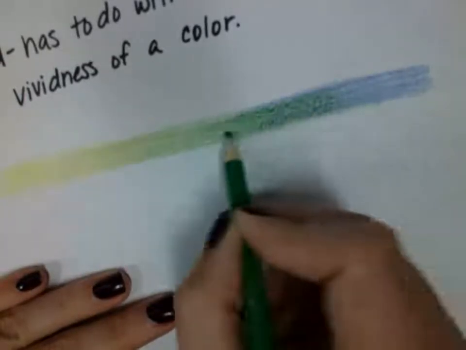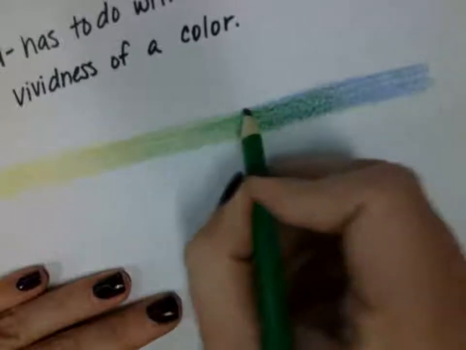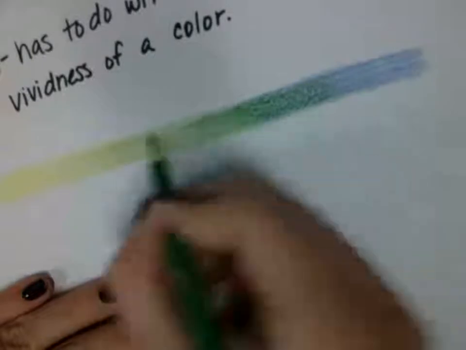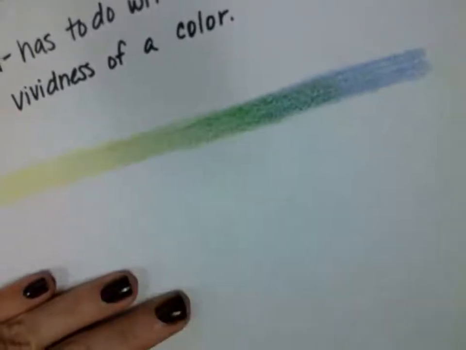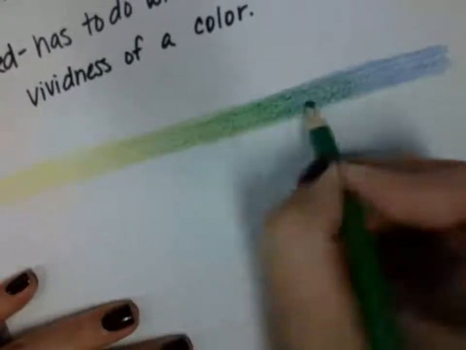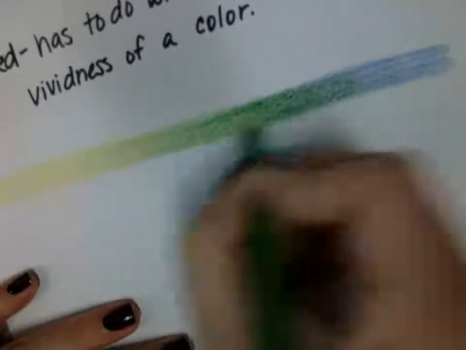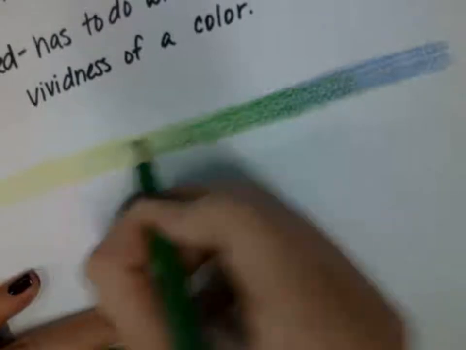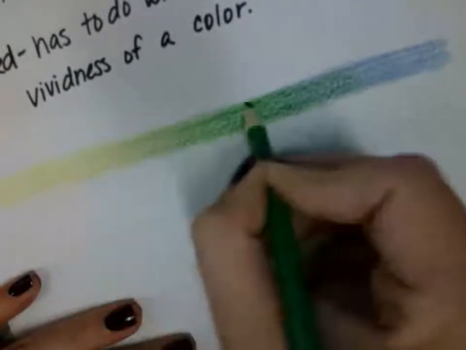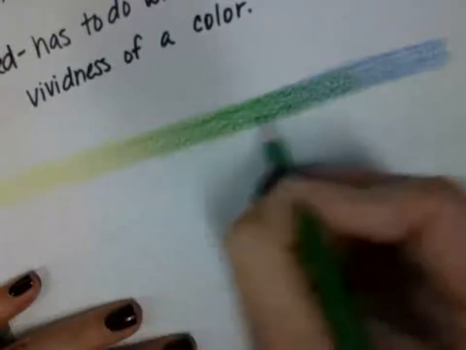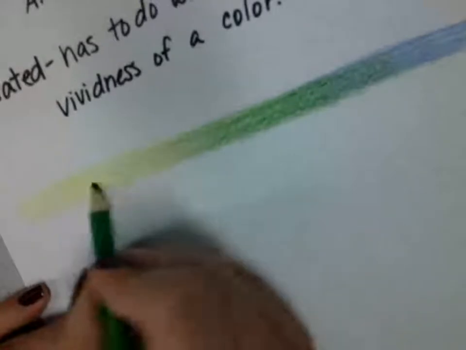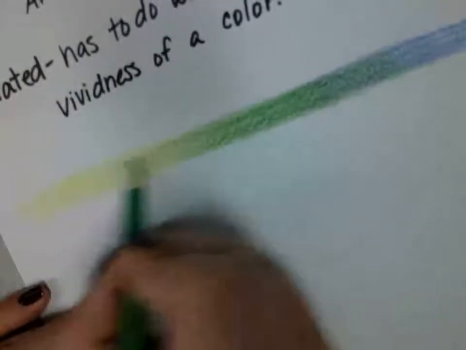Okay, if you color super, super hard on something, it doesn't have the depth that it would if you had layered slowly and surely. Okay, so I'm using a medium pressure and I'm just building this up because remember, if we use too much pressure, we'll have too much wax on our paper and we won't be able to blend our colors together. Okay, so I'm coloring more so in the middle here. Okay, and then again, I'm going to lightly come out here, trying to kind of feather this out.